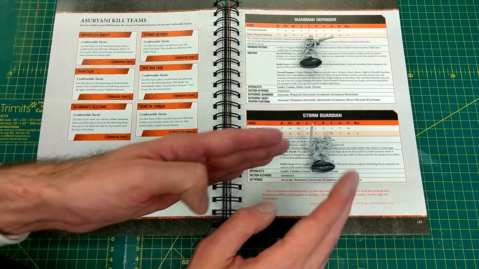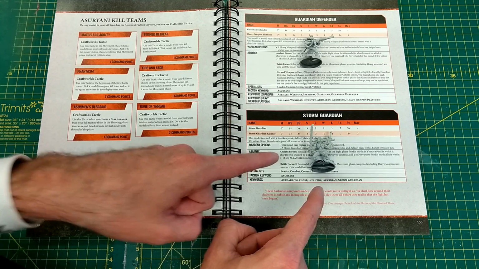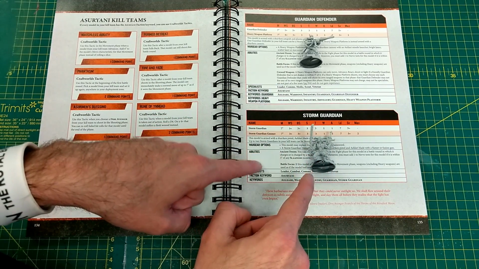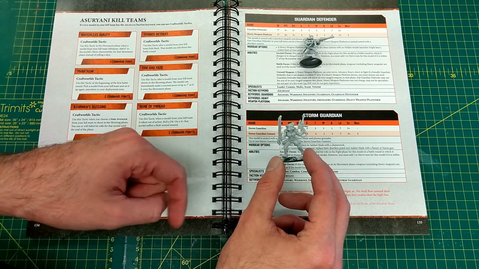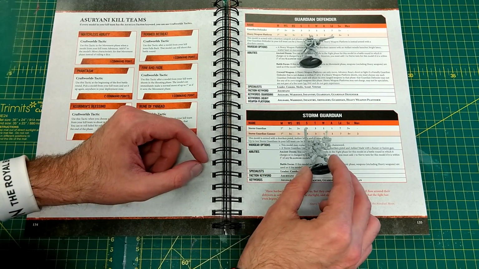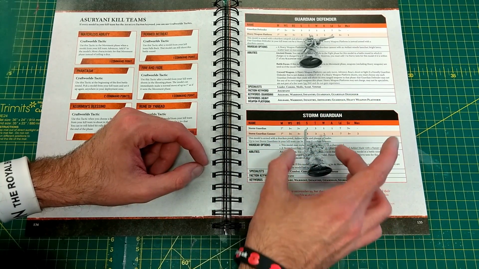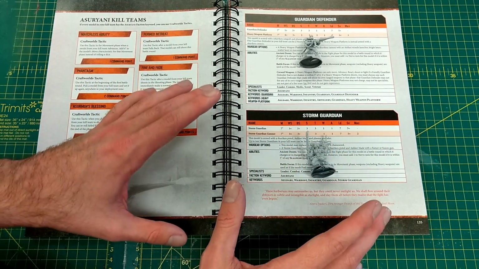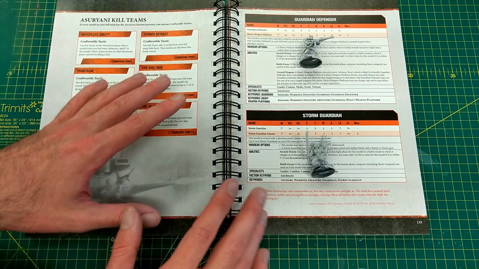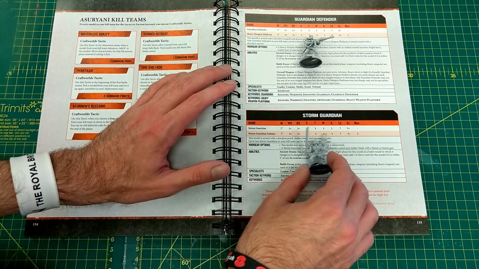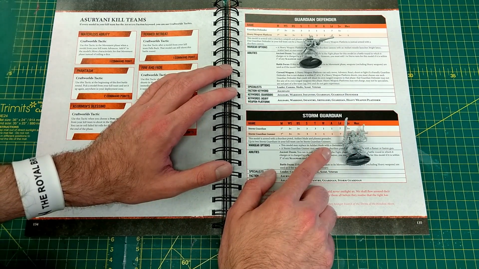This is a proxy unit, because this isn't a Storm Guardian. Okay? Anybody that knows what a Striking Scorpion is and what a Storm Guardian is would never look at this and say, oh, that's a Storm Guardian. I'm okay with this. That's fine, because this has the exact wargear that the Storm Guardian needs. And that's the key to a good proxy model that people won't complain about. You want to make sure it has the correct wargear.